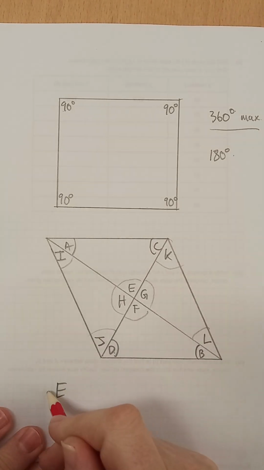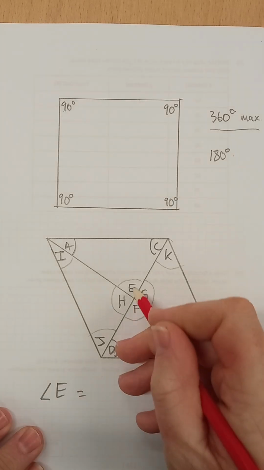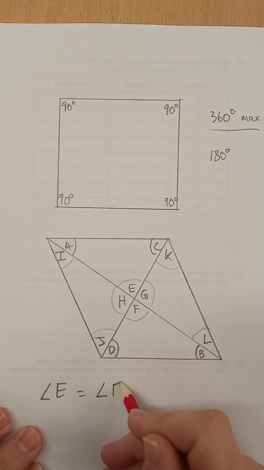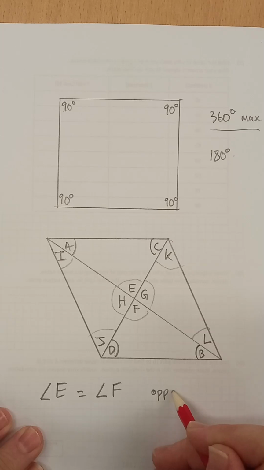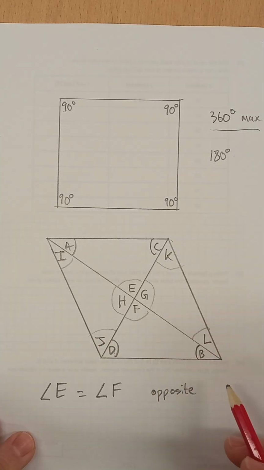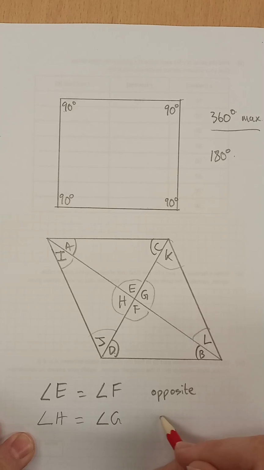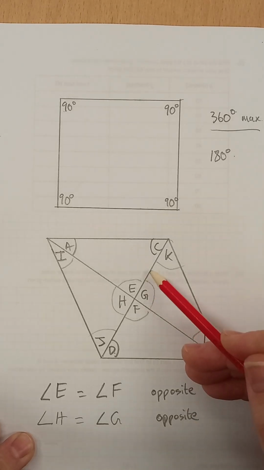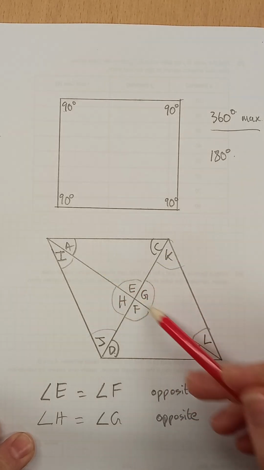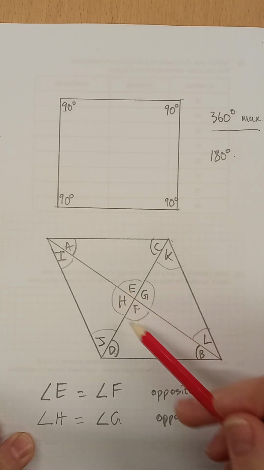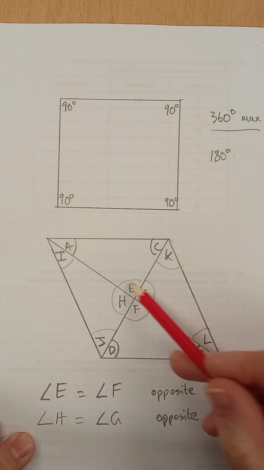E, the angle at E, is equal to the angle at F because they're opposite. That's a rule we know already. We used it in a previous video. The angle at H is equal to the angle at G because it's opposite. Now, what do we mean by opposite? From the previous video, there's two straight lines that form an X. That's what we mean by opposite.